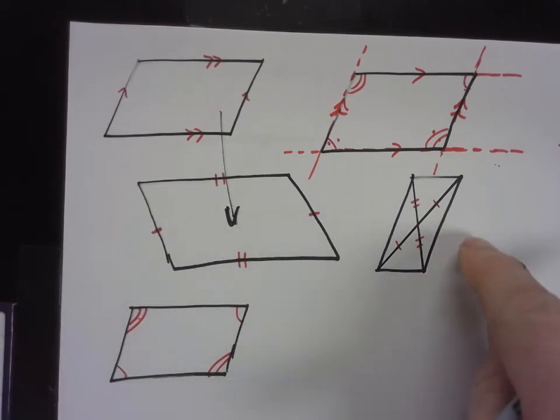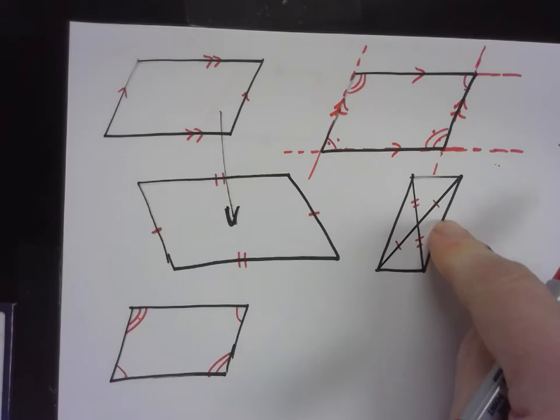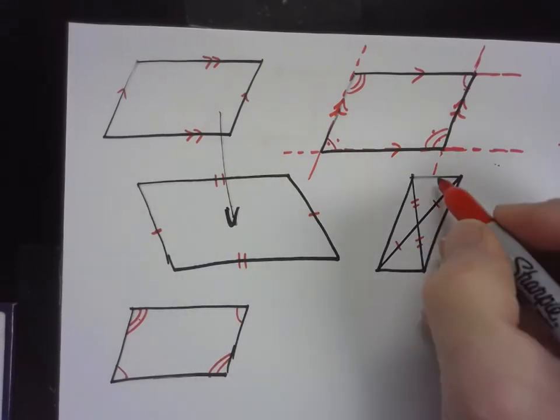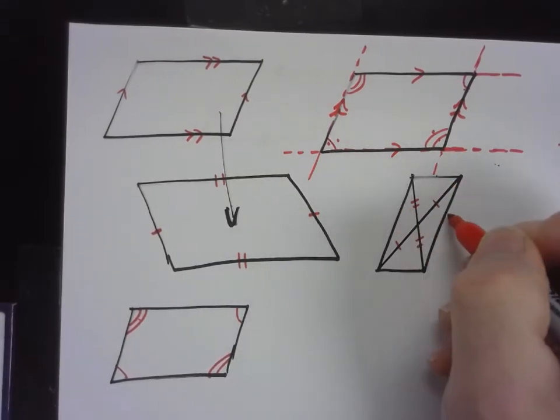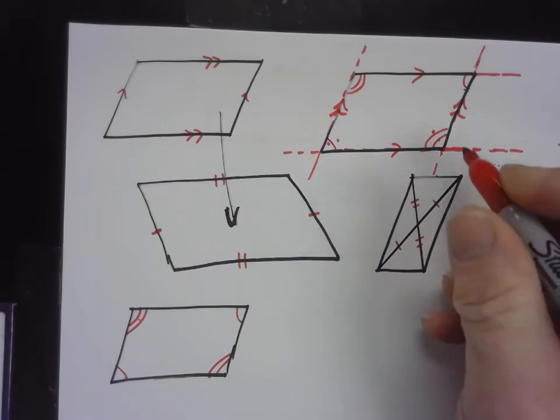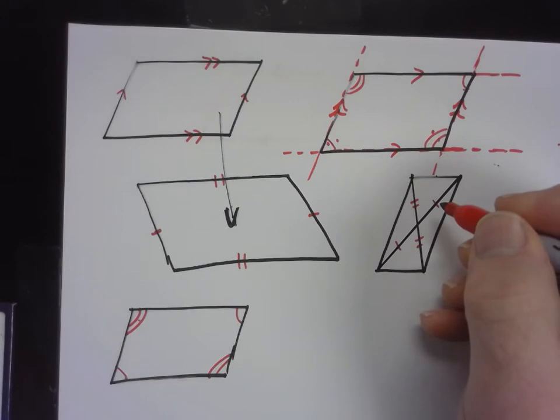If the diagonals bisect each other, we can prove that these sides are parallel. What do you think about that one? Who says that sounds easy? I almost tricked one of you.